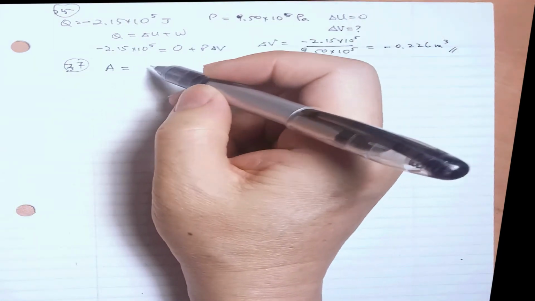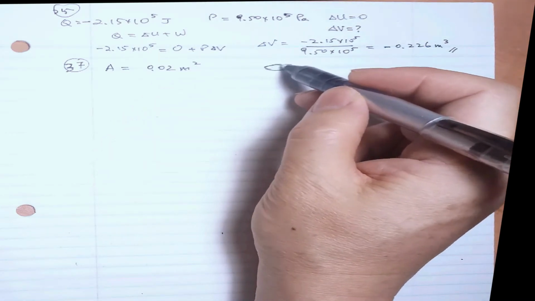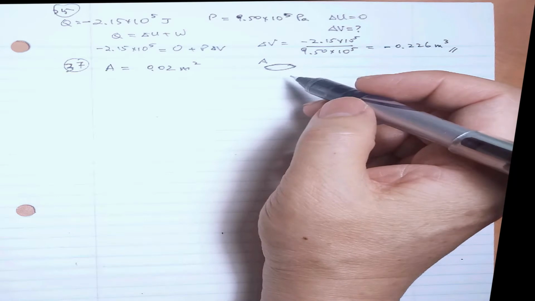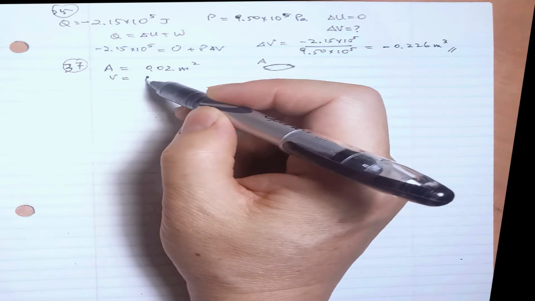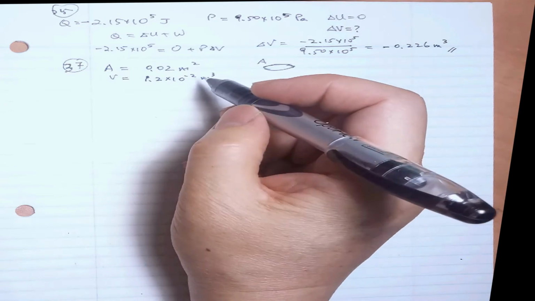A thermodynamic process in a liquid. A chemical engineer is studying the properties of liquid methanol. She uses a steel cylinder with a cross-sectional area. Okay, we'd better write it down. Cross-sectional area A being 0.02 square meters, containing this amount of methanol. So the volume that it contains is 1.2 times 10 to the negative 2 cubic meters of methanol.